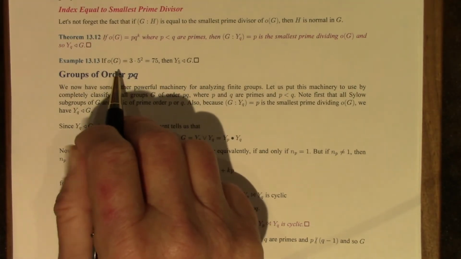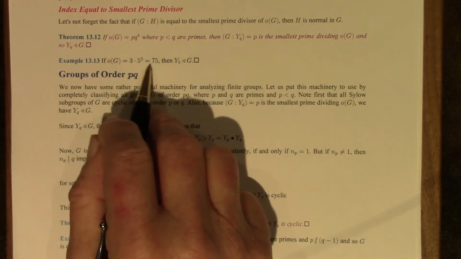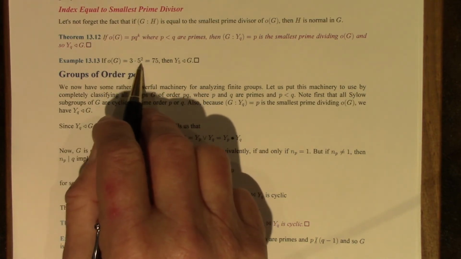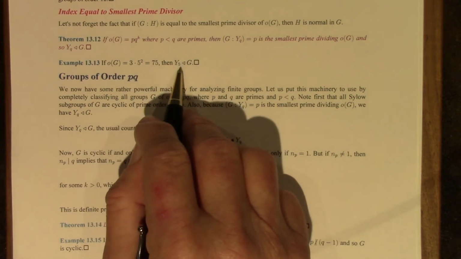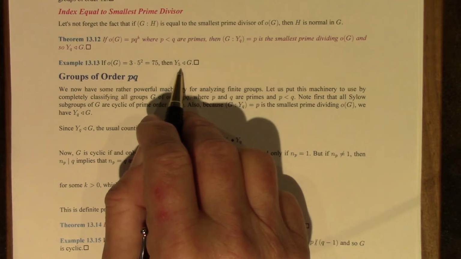So example, order of G is 75, which is 3 times 5 squared. Because 3 is less than 5, Y5 is a non-trivial proper normal subgroup of G.